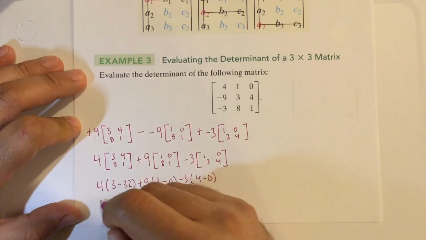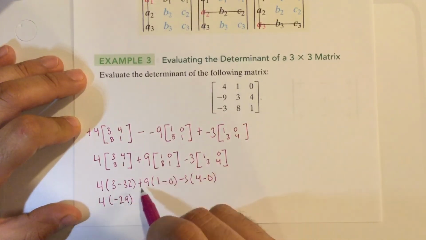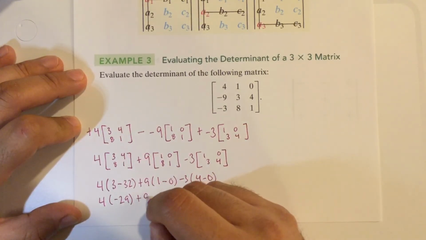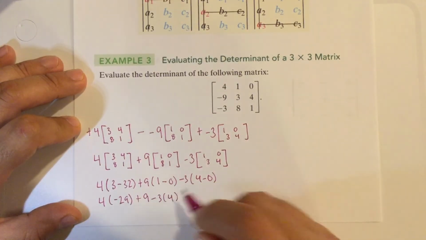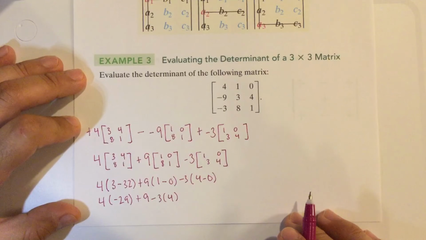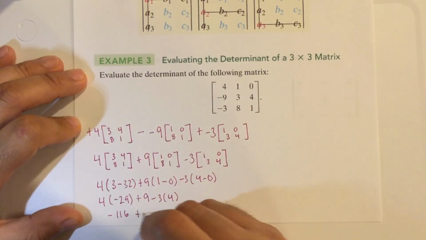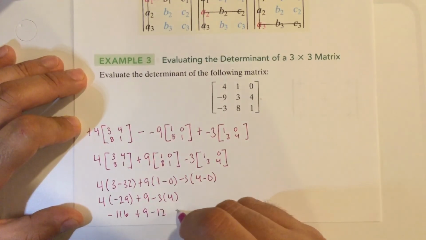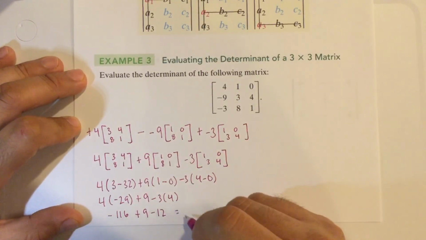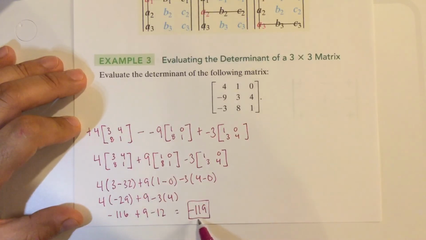All right, from here, I'm going to say 4 times 3 minus 32 is negative 29, plus 9 times 1 is 9, minus 3 times 4 minus 0 is 4. So 4 times negative 29 is negative 116, plus 9 minus 12. When we work all that out, we come out to negative 119. So the determinant of this 3 by 3 matrix is negative 119.